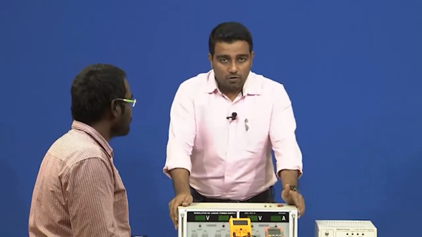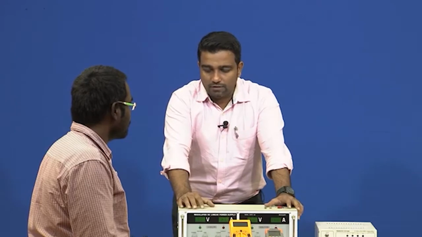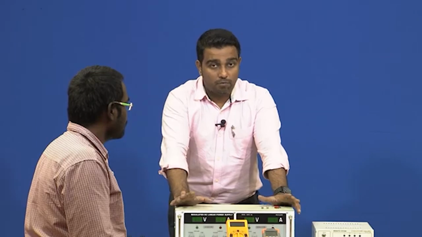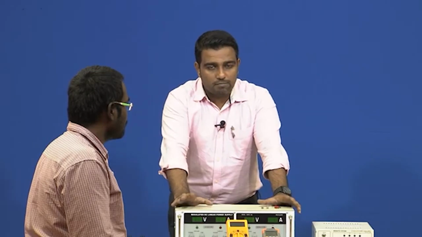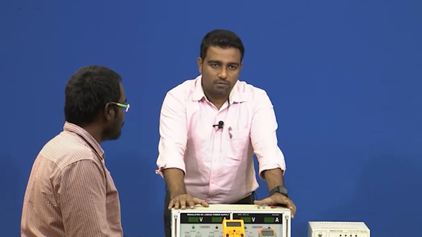Welcome. In the last module we saw the discrete components and the breadboard. In this particular module we are focusing on measuring the values of different components.